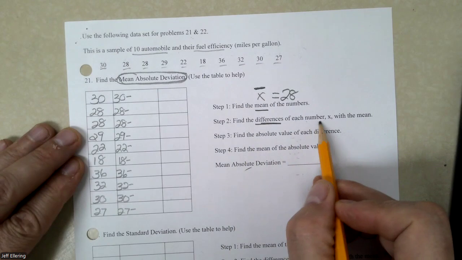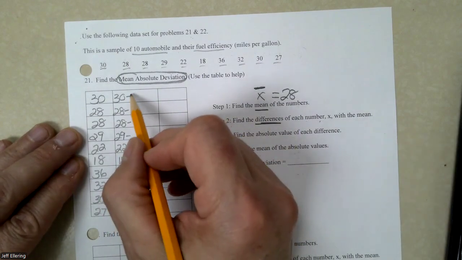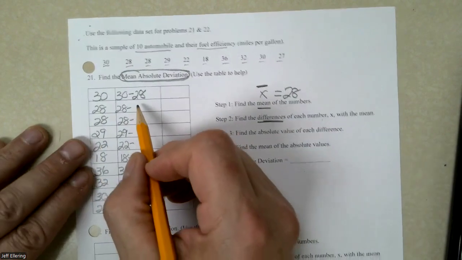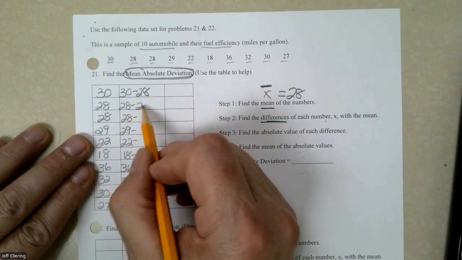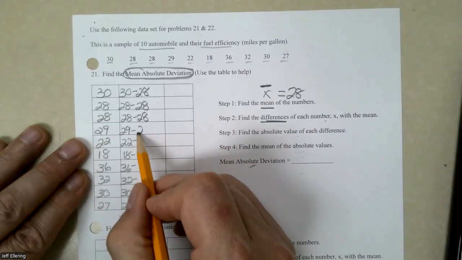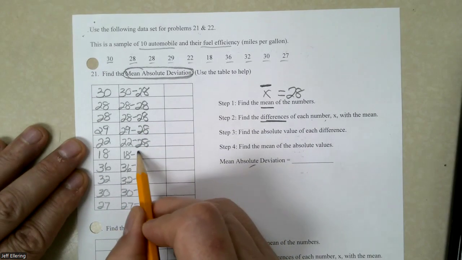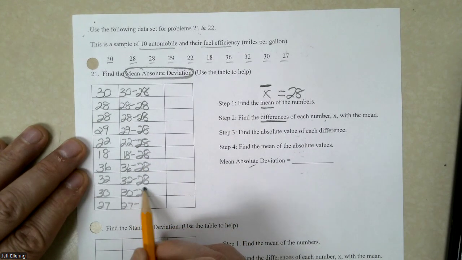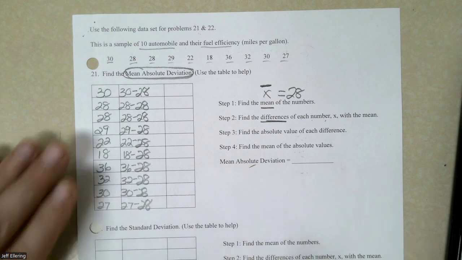Find the difference of each number. That's where I subtract the mean. Notice I already filled out this table to save time. I subtract the mean from each number. Again, pause this and fill it all out and then continue playing.